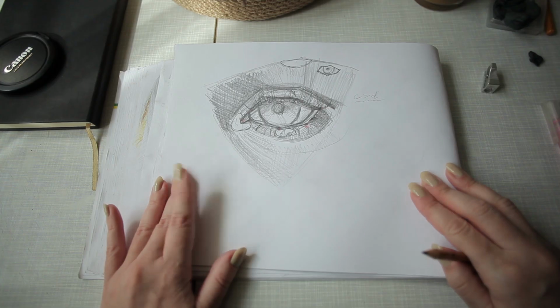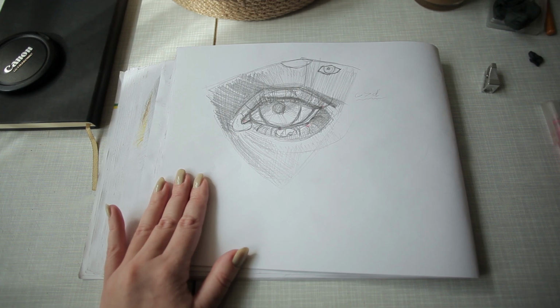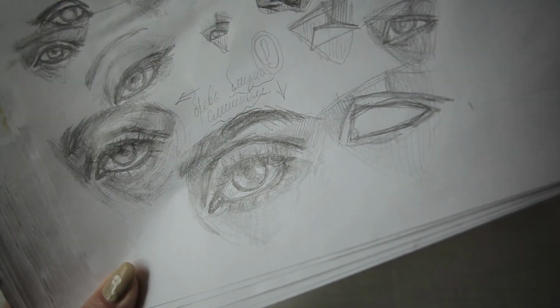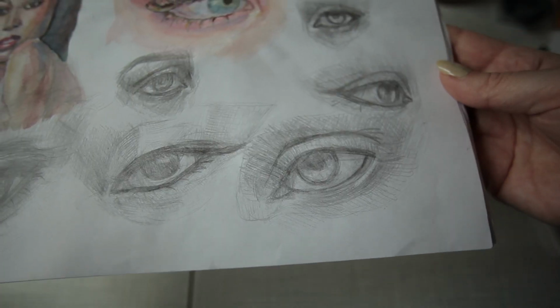And today we are going to learn how to draw eyes. It's not so easy, but it's not rocket science either. I believe everybody can learn how to draw eyes. I spent a few pages of my sketchbook to understand the shapes of eyes, and eventually I can do it now, so I believe everybody can do it too.